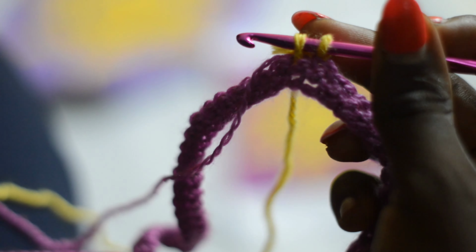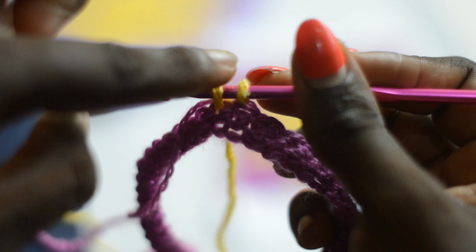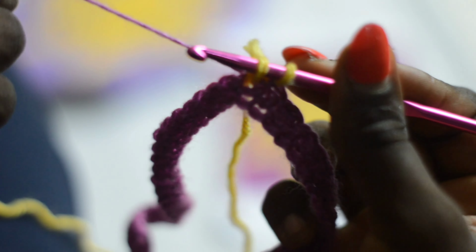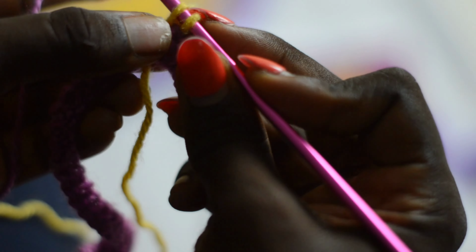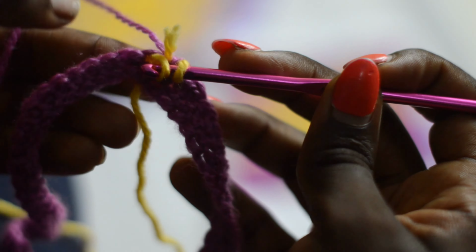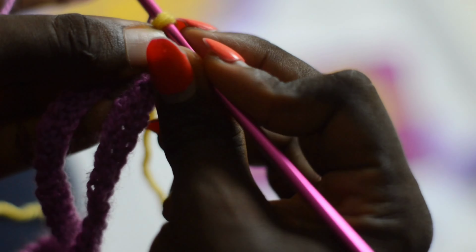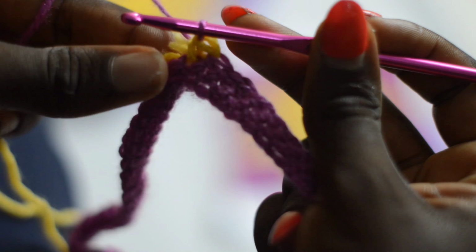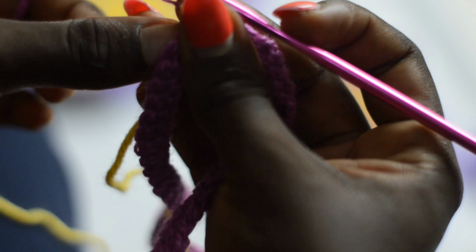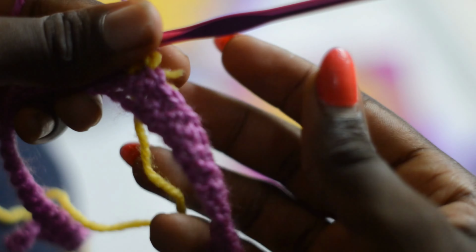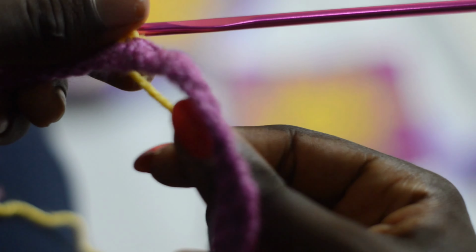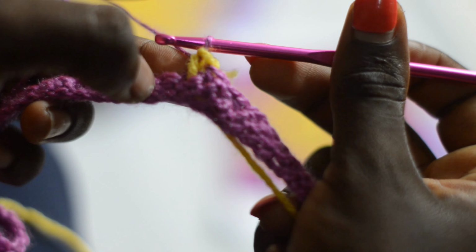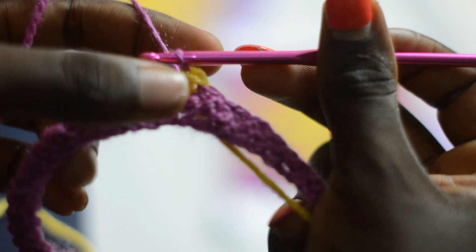However, since it's only 1 incorporation, when you have 2 loops on the hook, you are now going to drop this, and then grab this and yarn over, pull through all the 2 loops left. Now you can drop this since you are not going to need it. And that brings me to the point where I explained to you that sometimes you don't need it, so you don't have to carry along. So you have incorporated the yellow on our very 19th stitch.